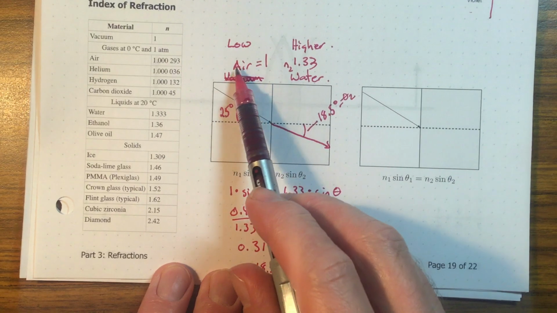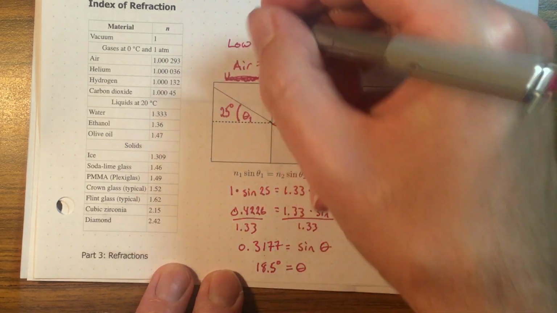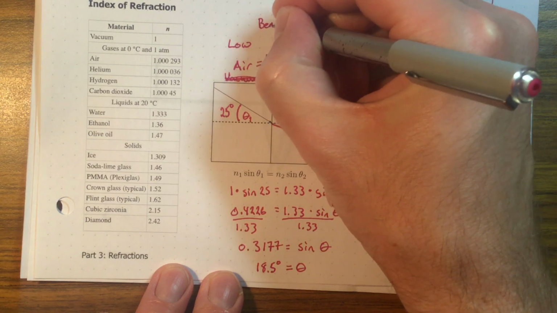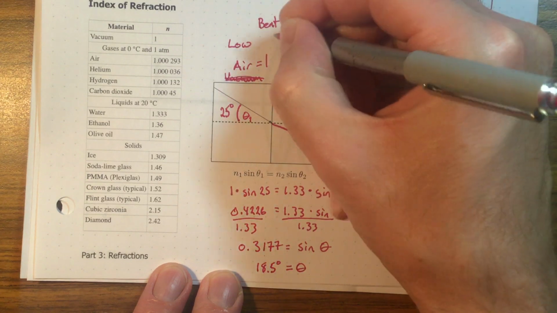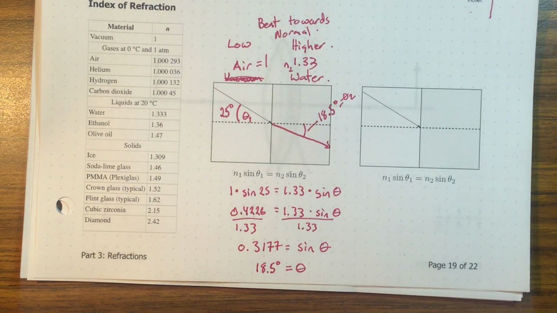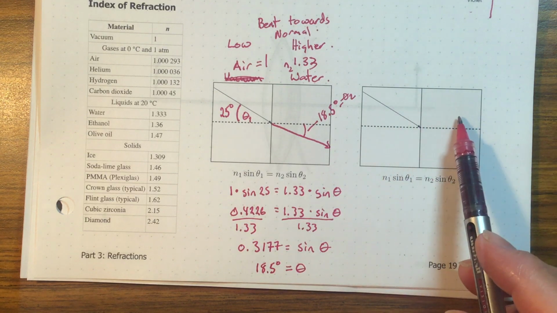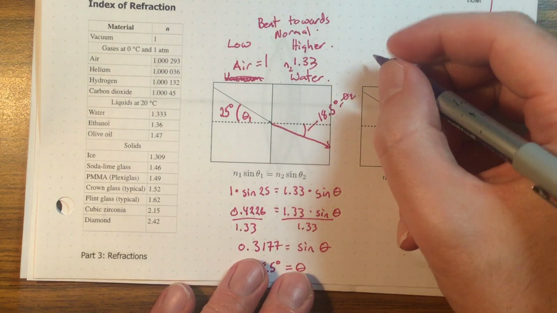So when we went from a low one to a high one, it bent towards the normal. Now let's see if we do the other way. If we go from a high to a low, it should bend away from the normal, right? So let's try something that's high.